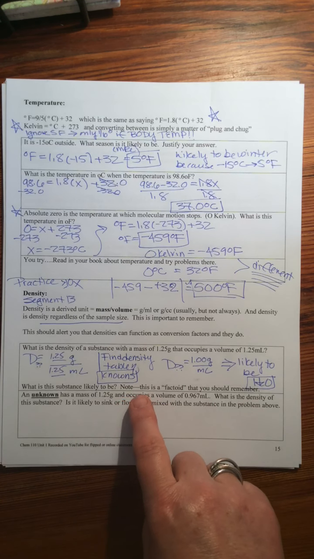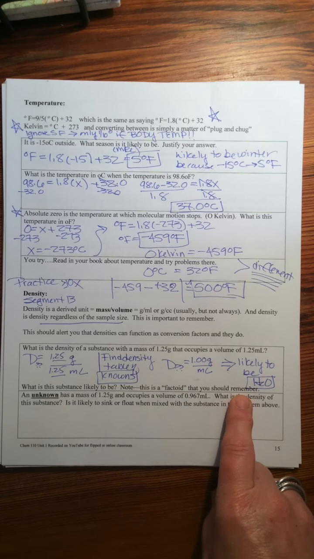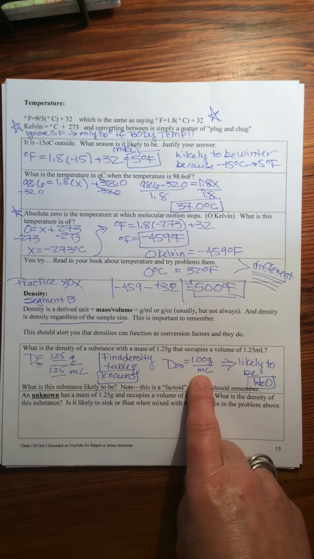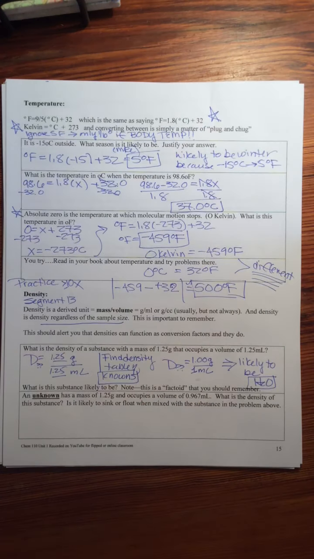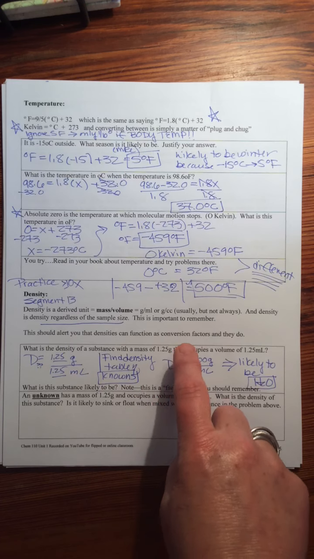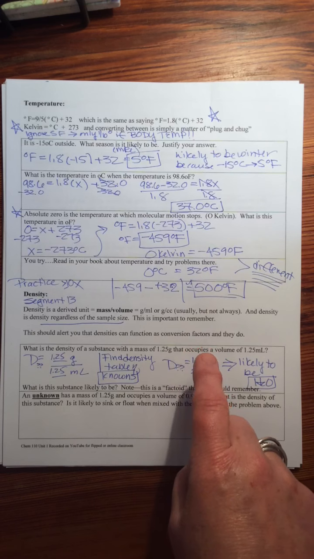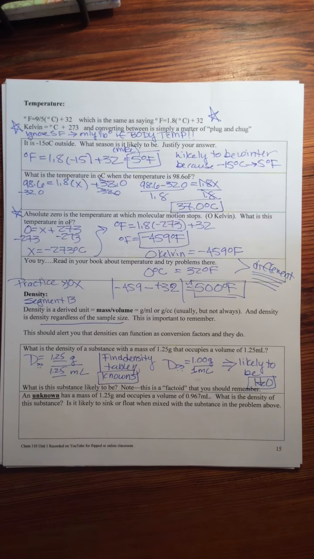Okay? Now, the other thing is that the density of water is a factoid that you should just remember. Density of water is 1 gram per milliliter, okay, which is the same as 1 gram per 1 milliliter. Okay, so what that means is that you can use this as a conversion factor in going from mass of water to volume of water.